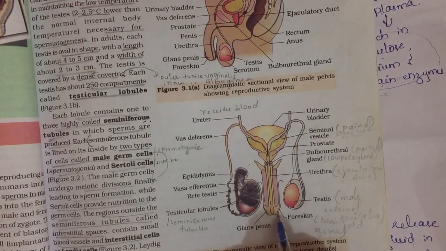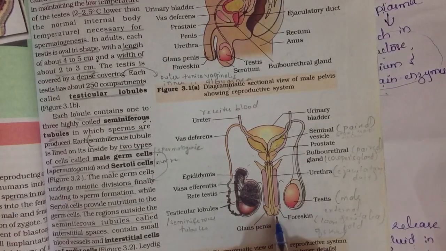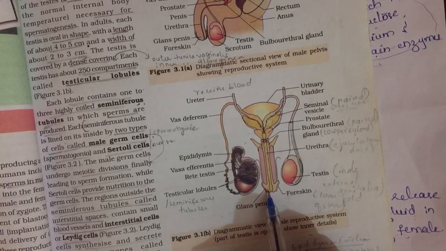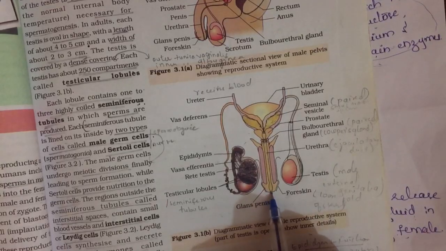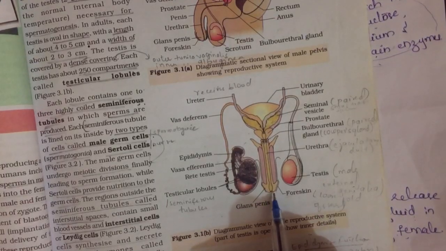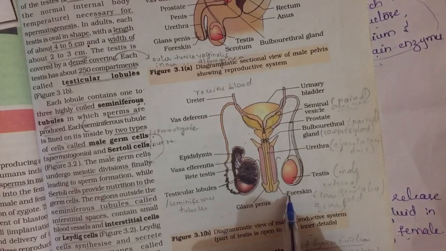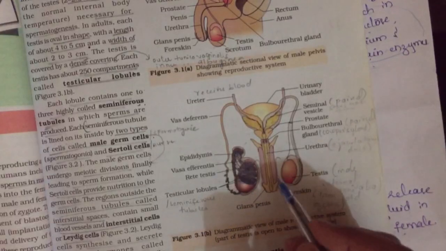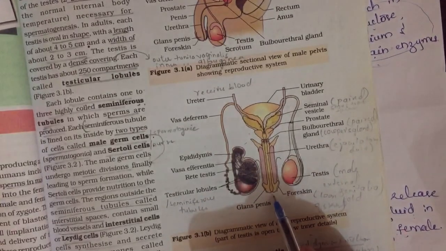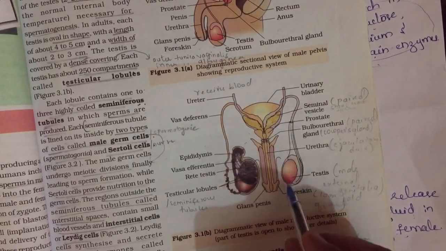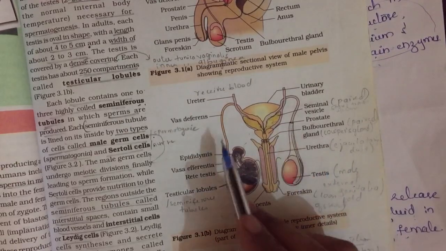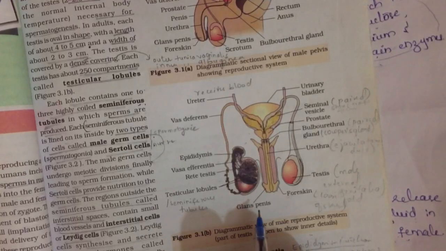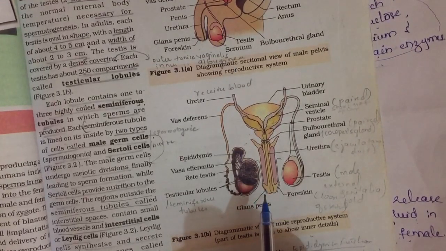The enlarged end of the penis we call glans penis. Here you can find that the skin present is loose and folded. That skin we call foreskin. Here there is an opening called urethral meatus. So this is the external genitalia. Now this is about the male reproductive system. Till now we have covered how to draw the diagram of the male reproductive system, for 5 marks.